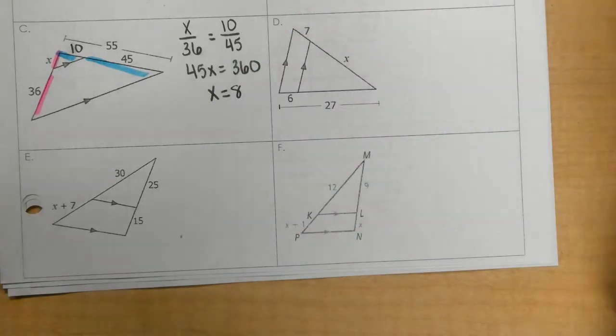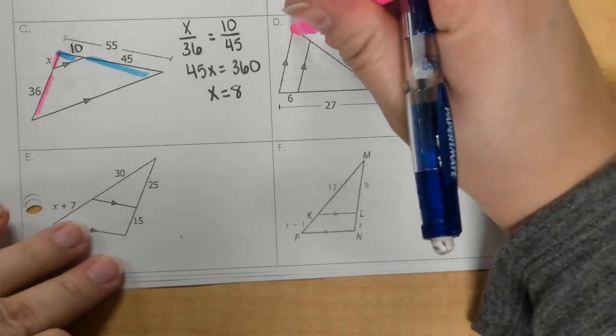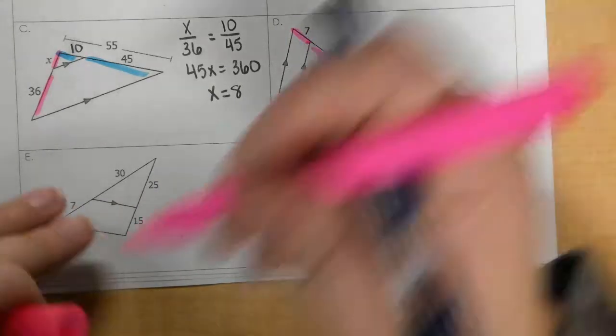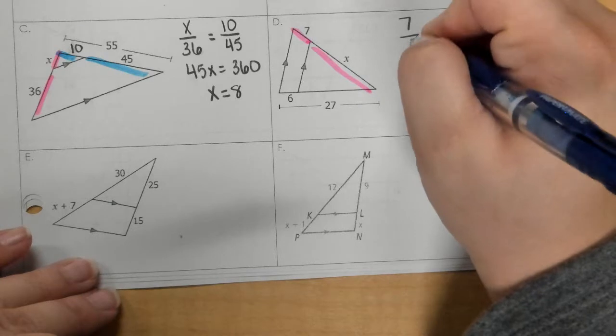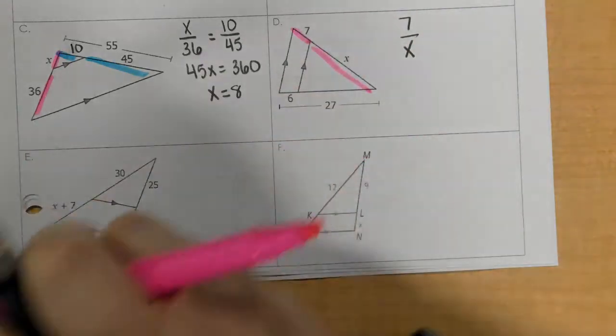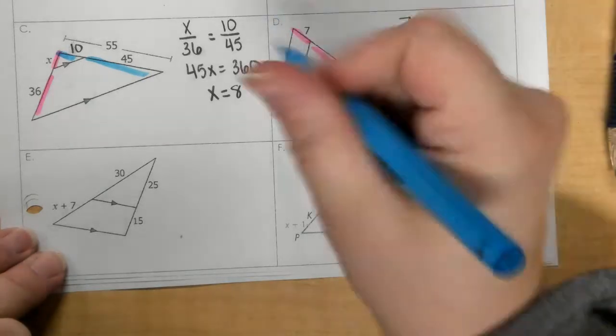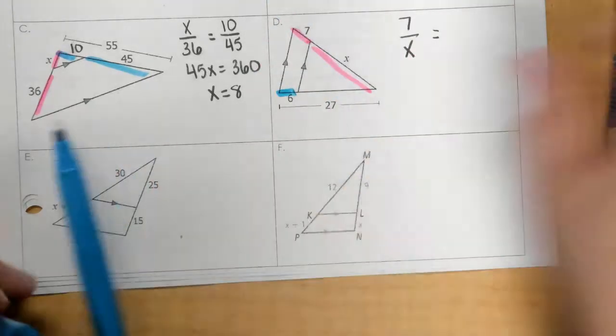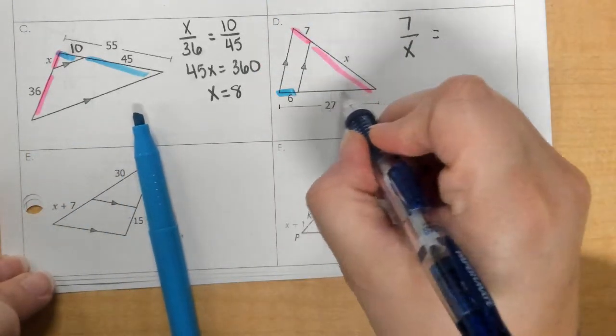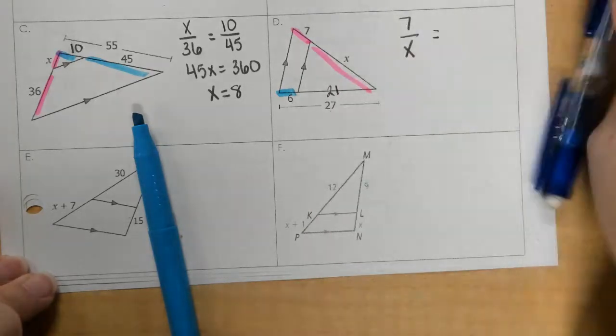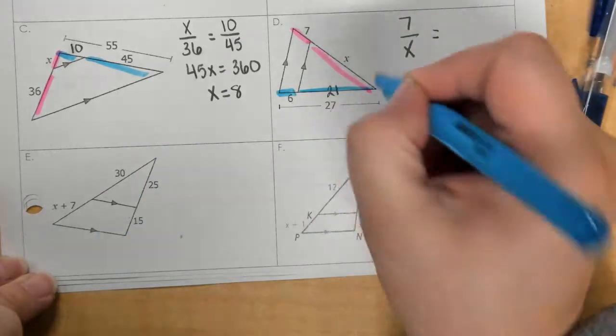In letter D, we could do 7 over x equals 6. And then if I take 27 minus 6 to get this piece, we get 21. So I would do 6 over 21.